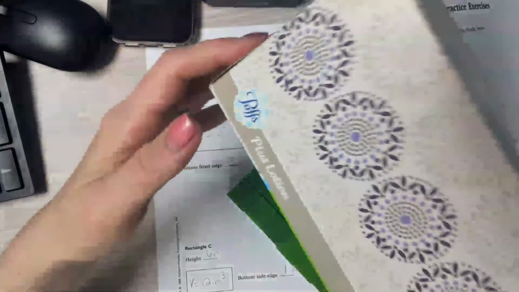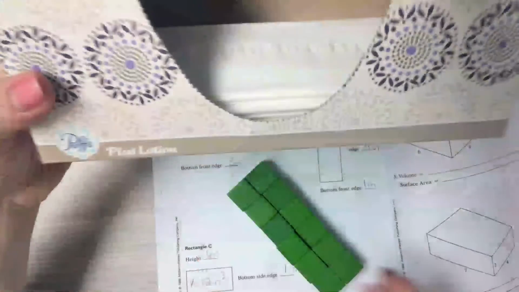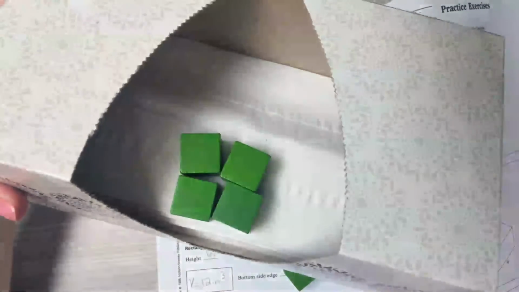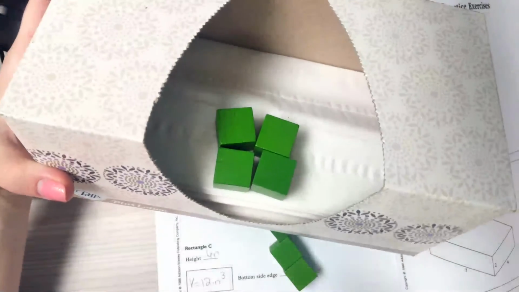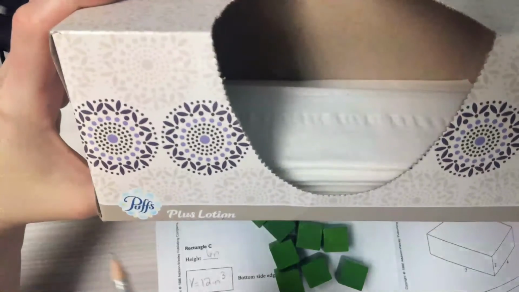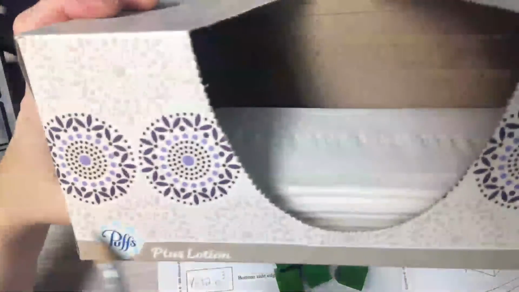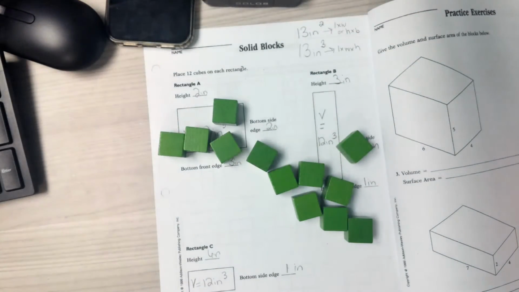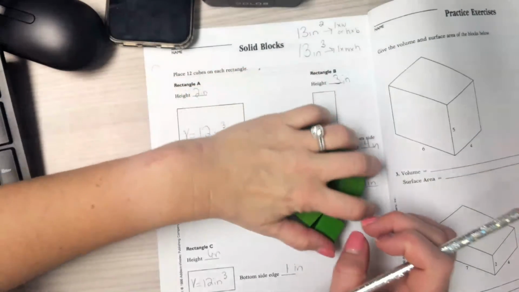If I wanted to know the volume of this Kleenex box, I could fill it to see how many of these cubes, these inch cubes, it would take to fill up the whole thing. And I could count the cubes. I could do that. That would take a long time. Or instead, I could just measure the height by the width by the length. Multiply those three numbers, and boom, I'd get my answer. I would know how many of these would fit inside of this box. That's how you can quickly calculate volume.